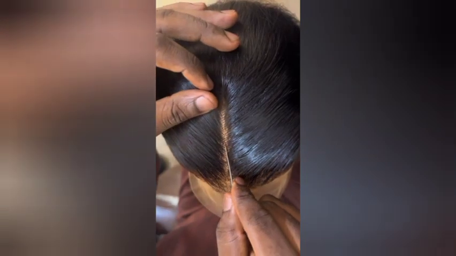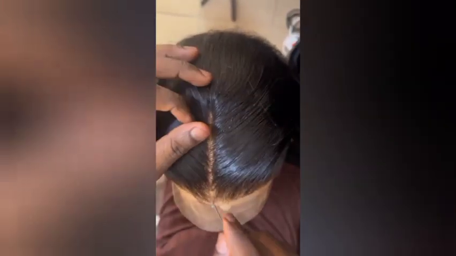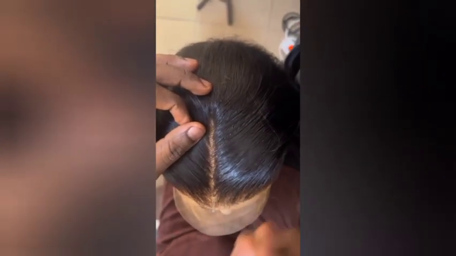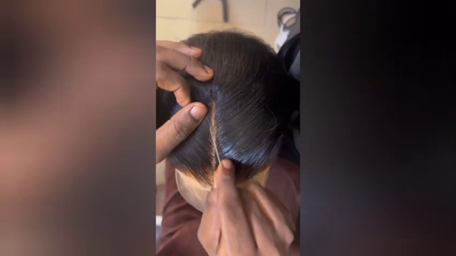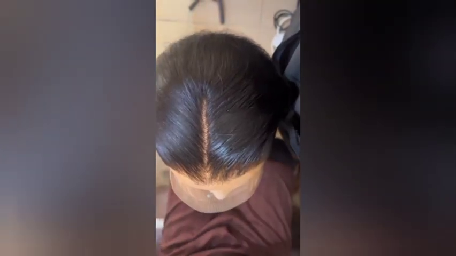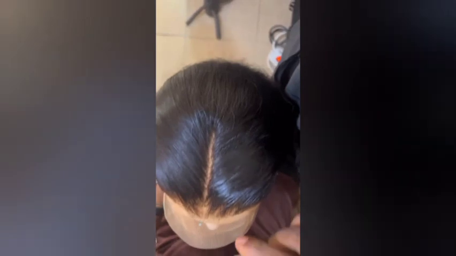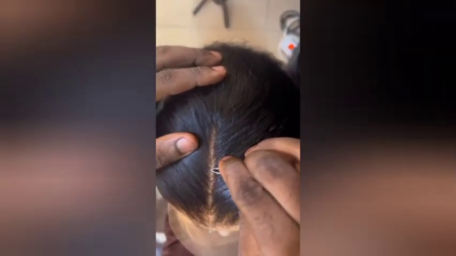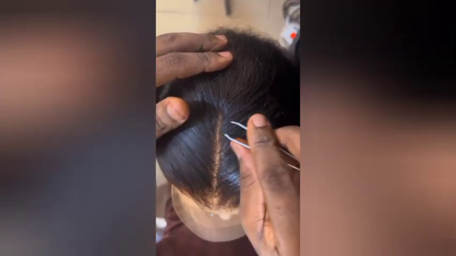As you can see in this video, I'm trying to make an accurate straight parting so that I can see the knots. So you have to create a pattern that shows the knots. And another thing you need to consider is that the knots are actually linear, they are on a straight line.